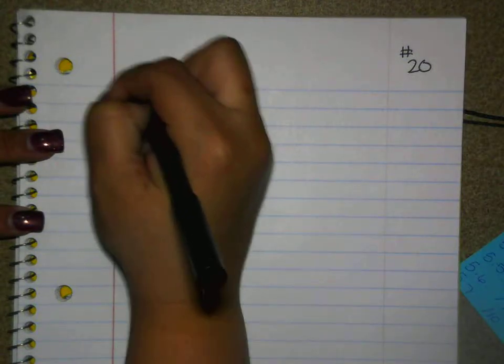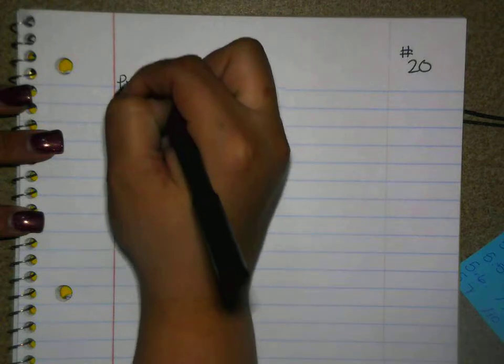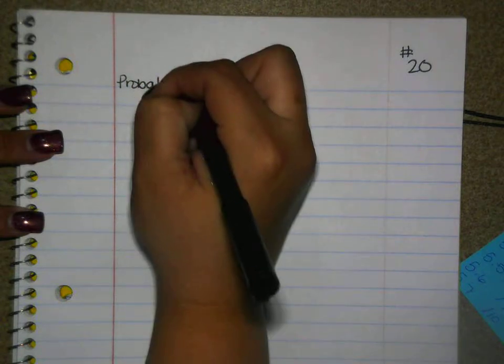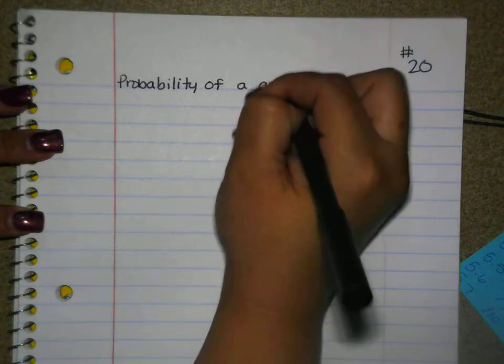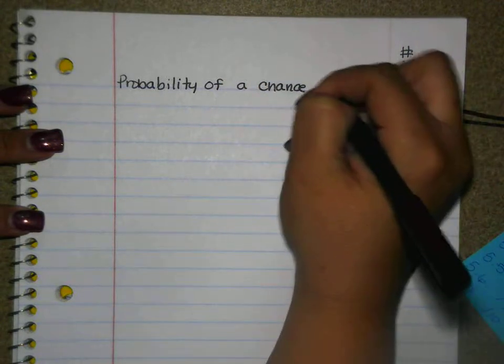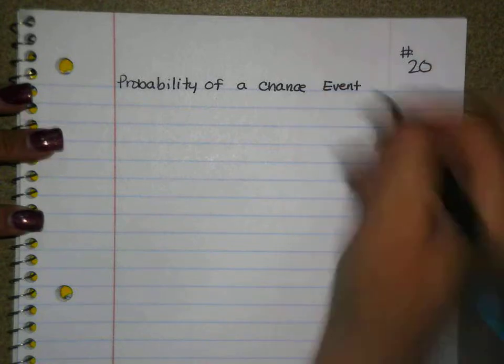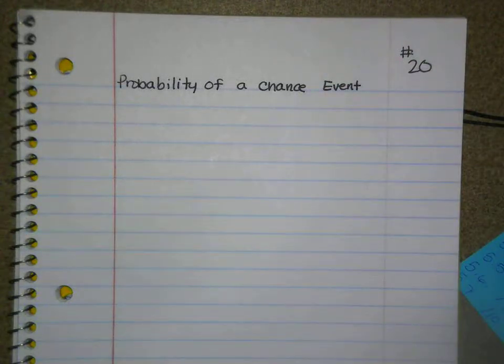Okay guys, today we're going to be doing item number 20, and this is actually going to be the probability of a chance event. So you're going to write probability of a chance event.